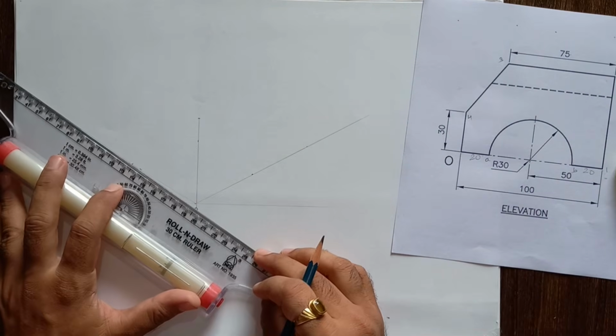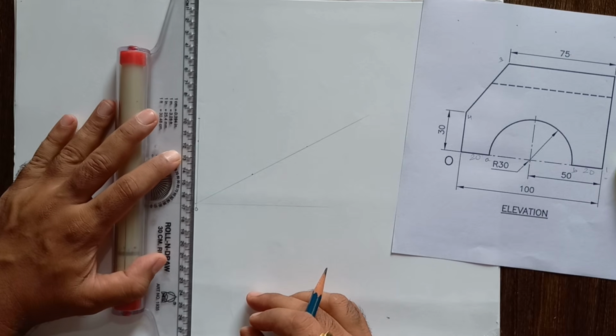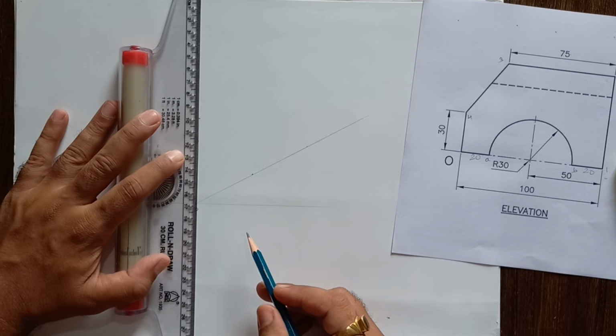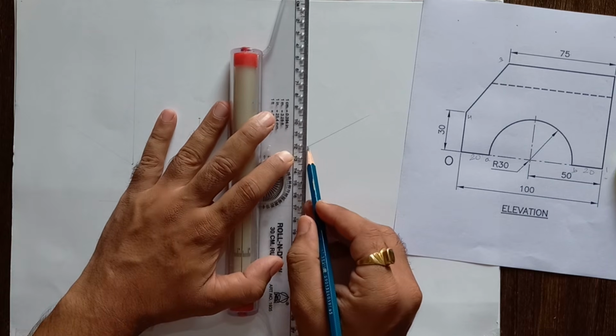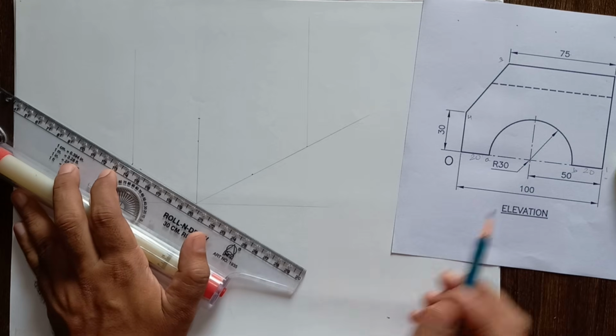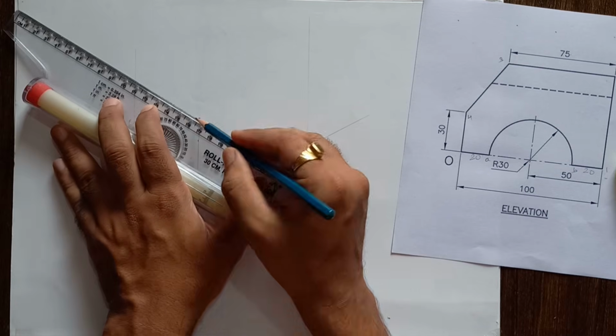Now here adjust the roller along the z-axis and draw the second z-axis, and this is the third z-axis. The z-axis height, or object height, is 70 mm.